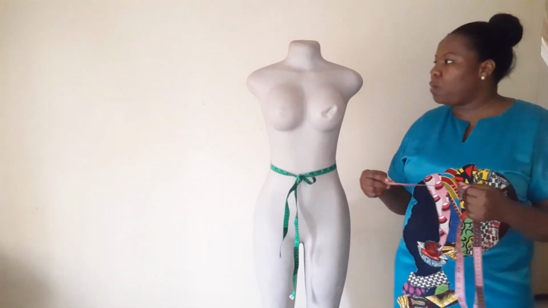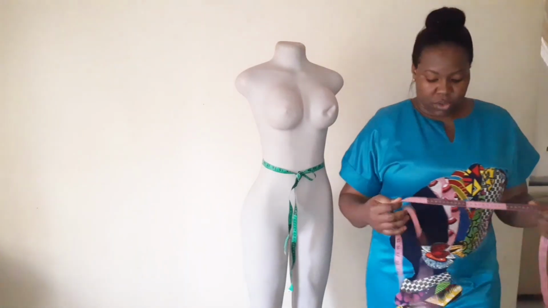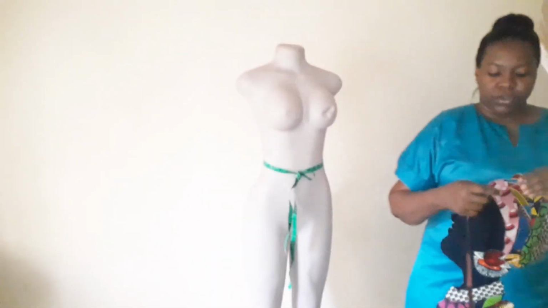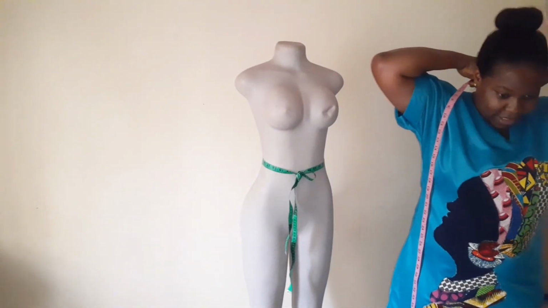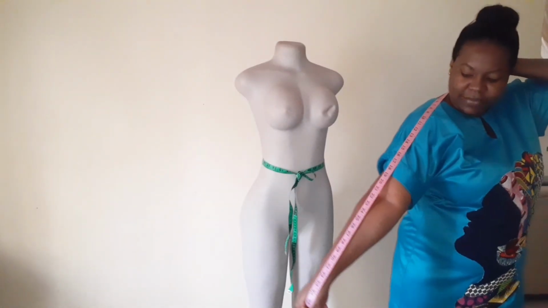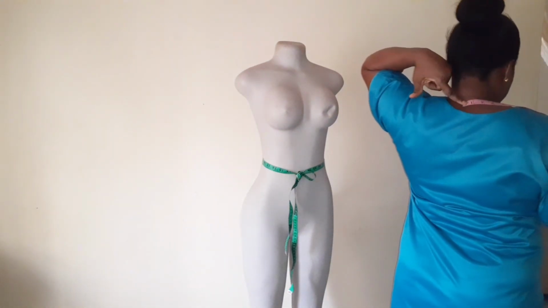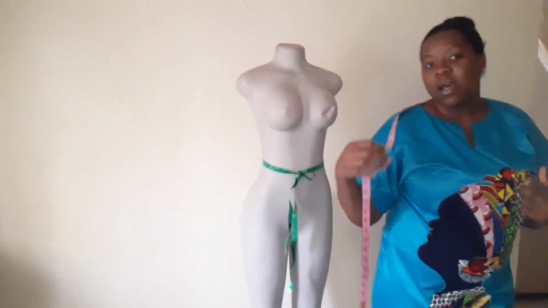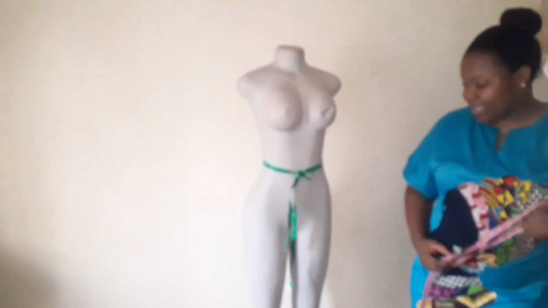Then to measure for a dolman sleeve, usually what we use for boubous, for kimonos, just like what I'm putting on is a kimono sleeve dress. All you have to do is to keep your tape at the back of your neck, this bone at the back of your neck. You take it all the way to where your client desires for their sleeve to stop. As you can see, let me turn my back, from here all the way to where you want your sleeve to stop. That's how you get your sleeve length for maybe boubous, kimonos, and dolman sleeve dresses.